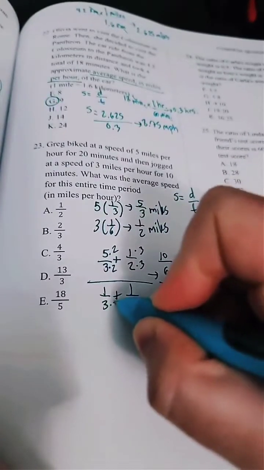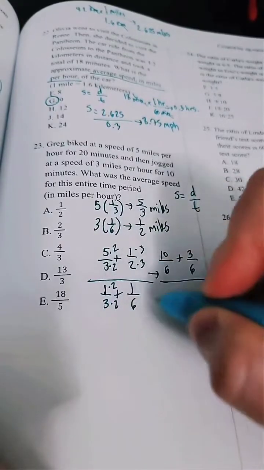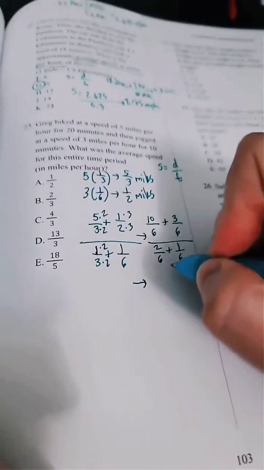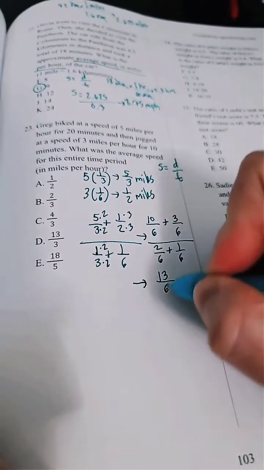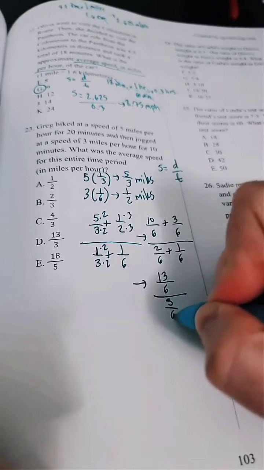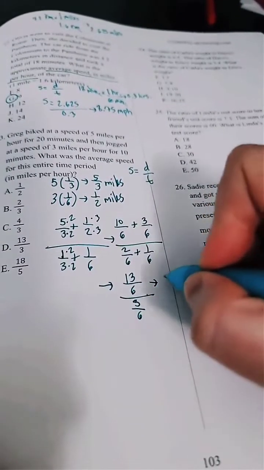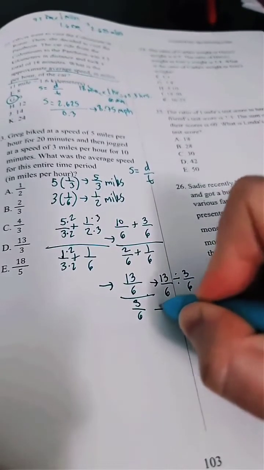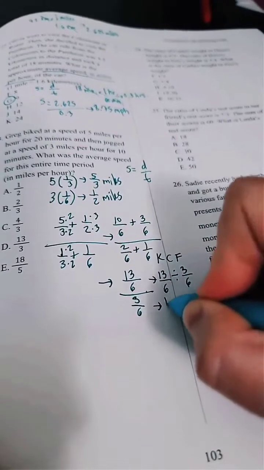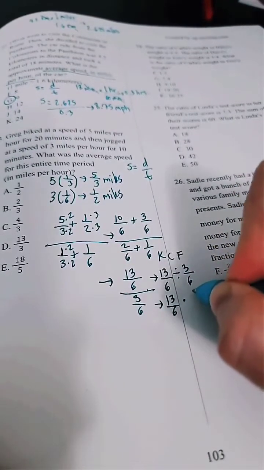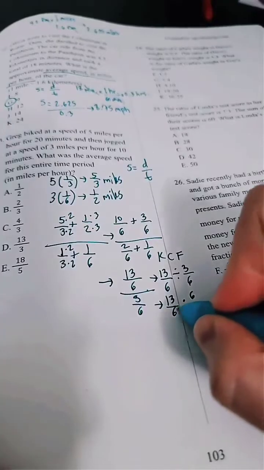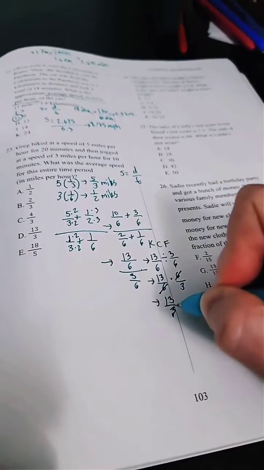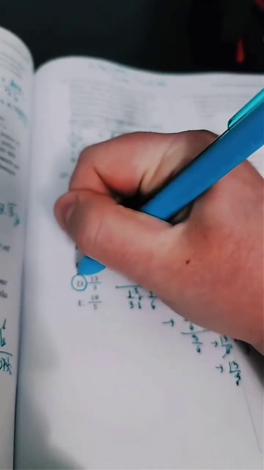And on the bottom, I'm going to multiply by 2 here and here, so I can have a common denominator of 6 on the bottom. So it's going to give me 2/6 plus 1/6. So then that's going to be on top 13/6, and on bottom I'm going to get 3/6. And remember, a fraction bar is the same as division, so this is saying 13/6 divided by 3/6. I'm going to keep change flip, so I'm going to keep 13/6, change division to multiplication, and flip this to be 6 over 3. These cancel, and then I'm just left with 13 over 3. Oops, that's supposed to be a 3. So then that would be D right there.